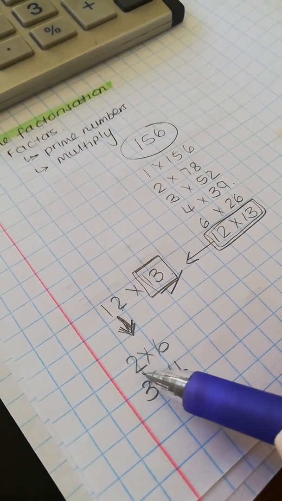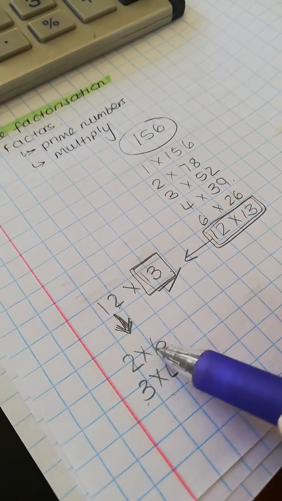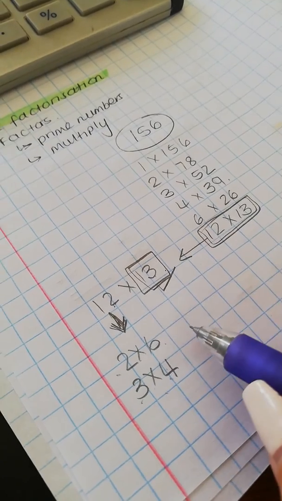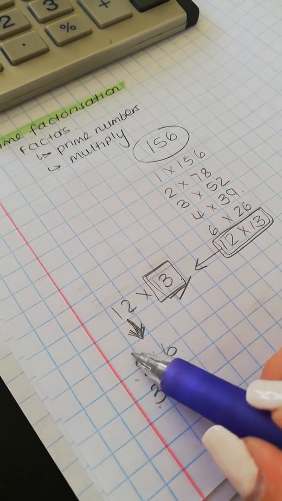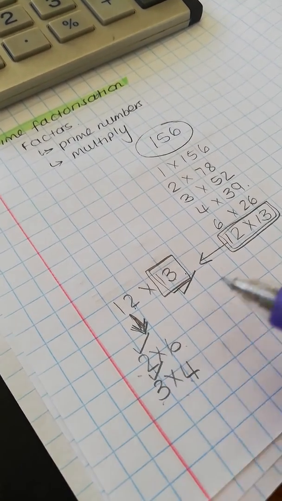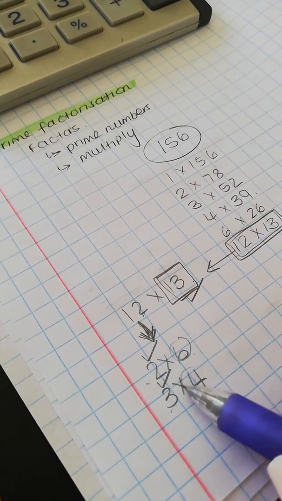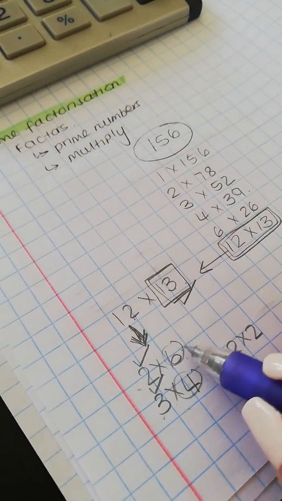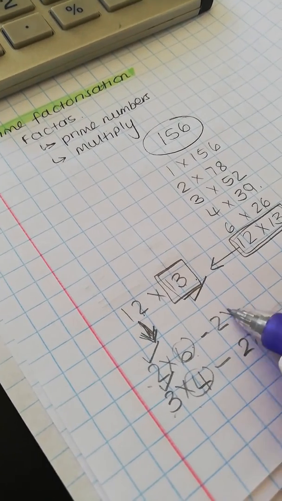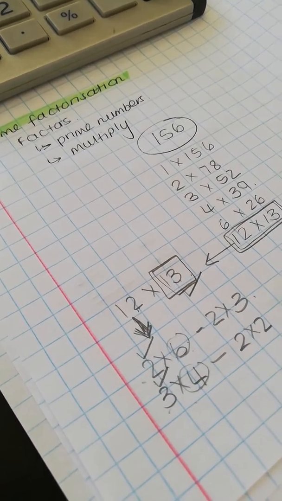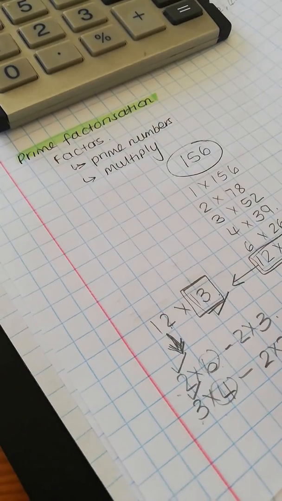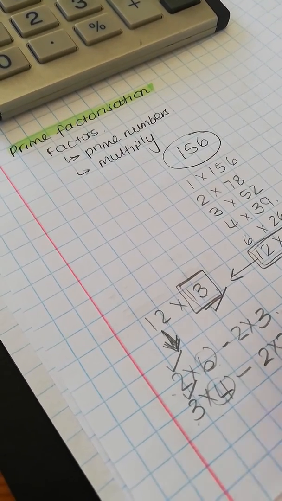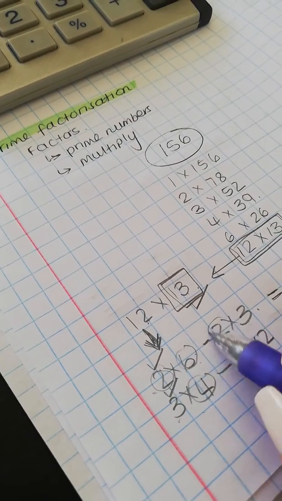Then what we are going to do is we're going to split this up. Make sure that these are also prime numbers. 2 is a prime number? Yes. 3 is a prime number? Yes. 6 is not and 4 is not. 4 is made up of 2 times 2. 6 is made up of 2 times 3.